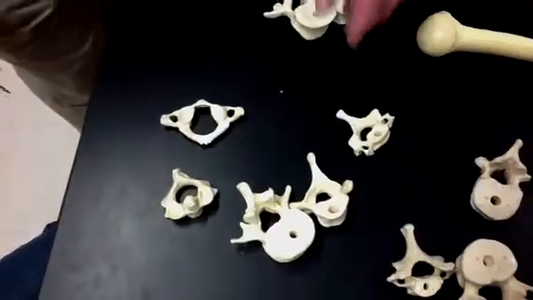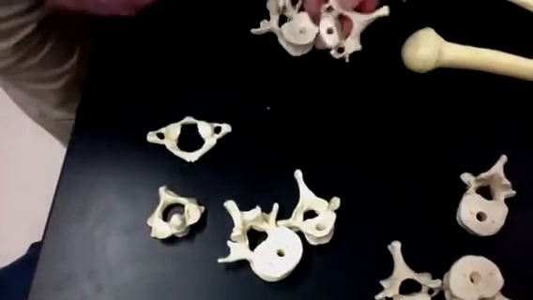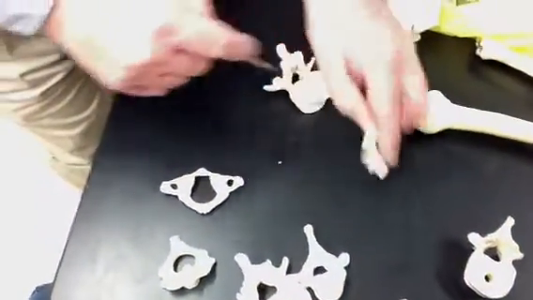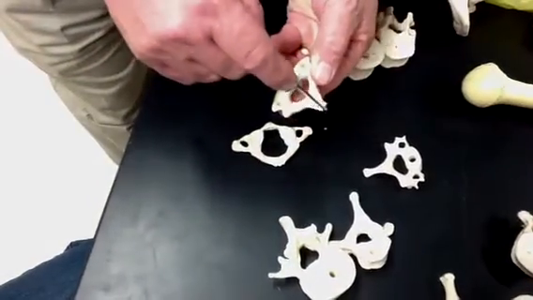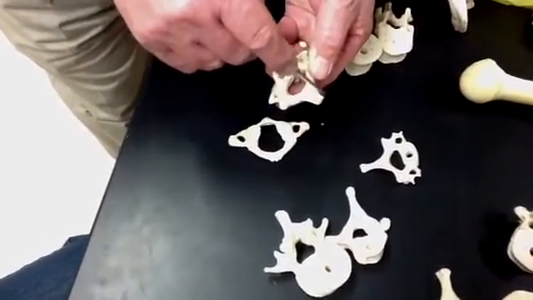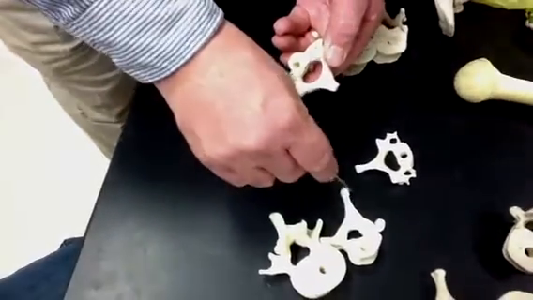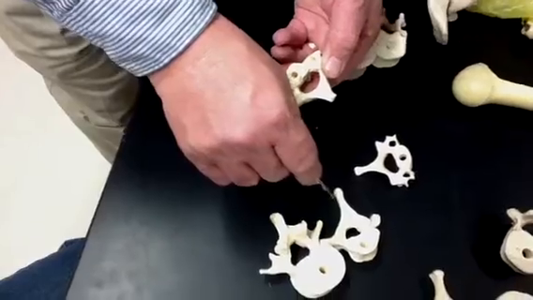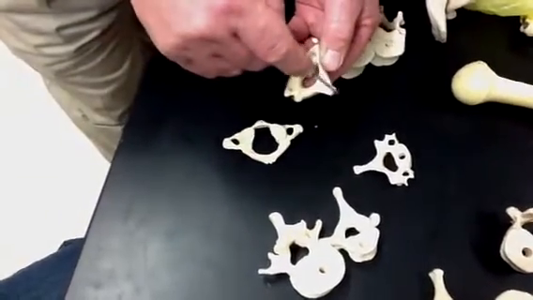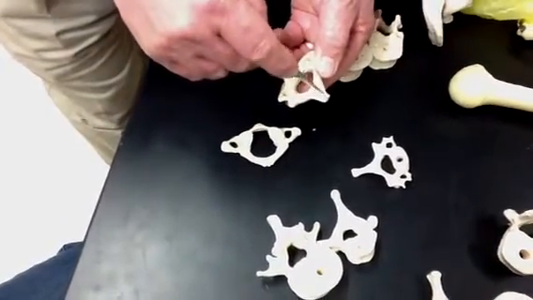The only thing that's not really clear on these, if you look at this, is that these should be what is considered bifid. So if I'm looking at this here, it starts to have that indentation. That is what's considered a bifid. Normally a spinous process just comes back as a solid piece altogether, but the cervicals tend to have that split.